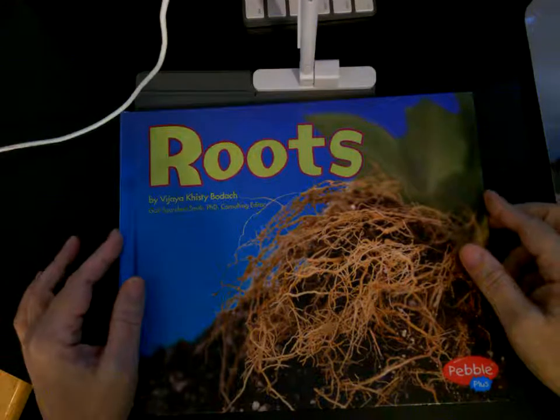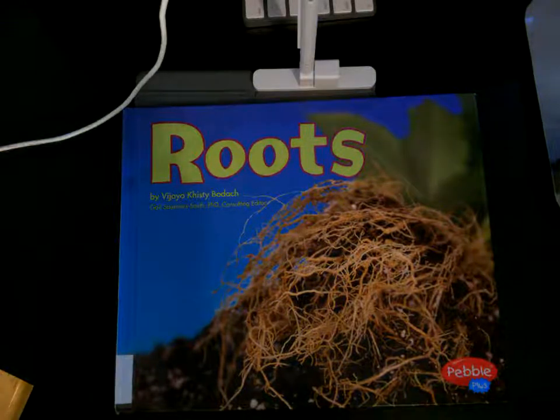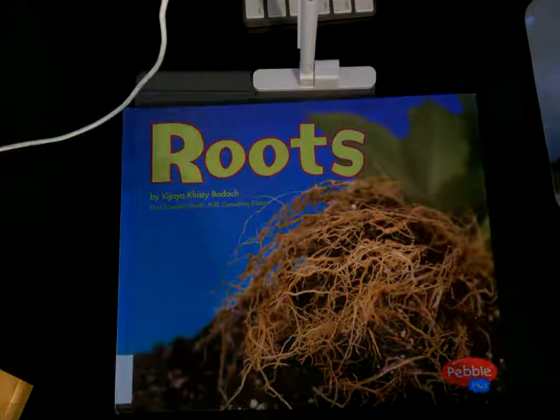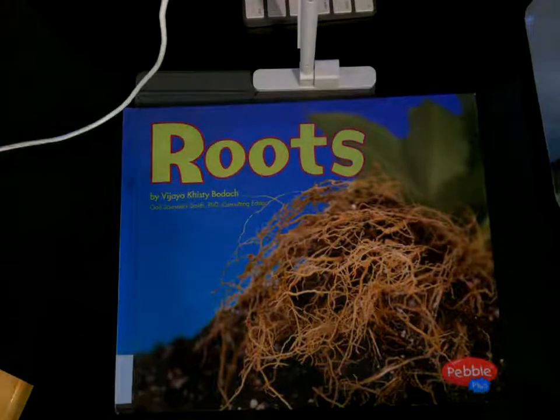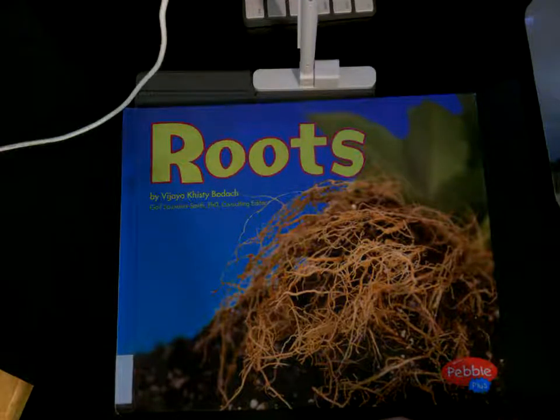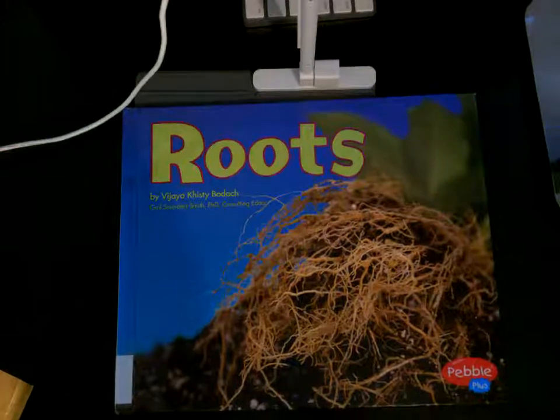Hi, friends. We've been learning about water, and this week we're talking about why water is important. One of the reasons why water is important is because plants need it to grow, and we need plants to get fresh air and food. So I thought we could talk a little bit about how a plant drinks.